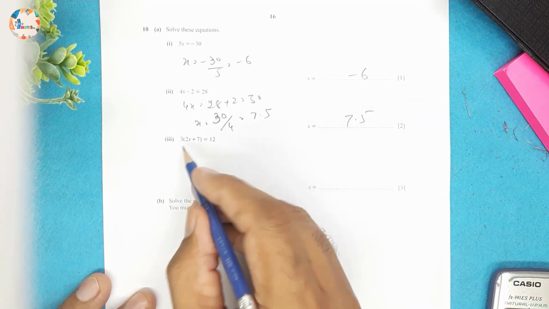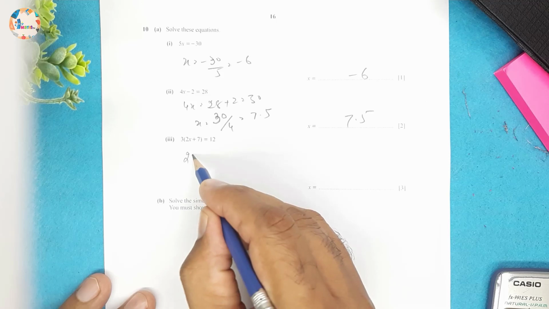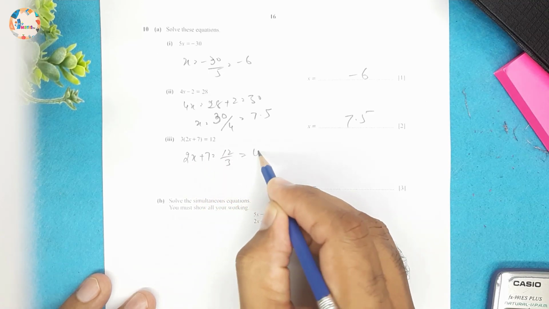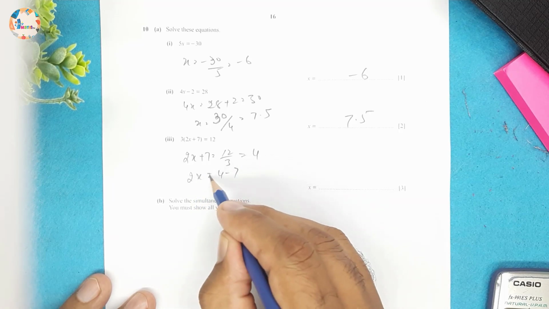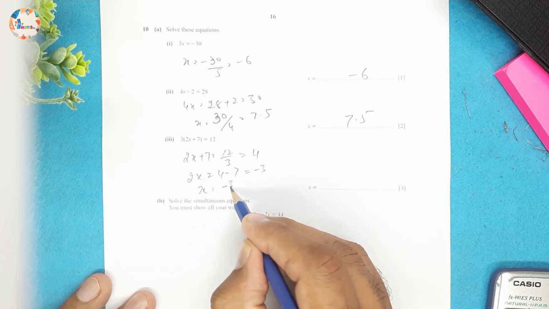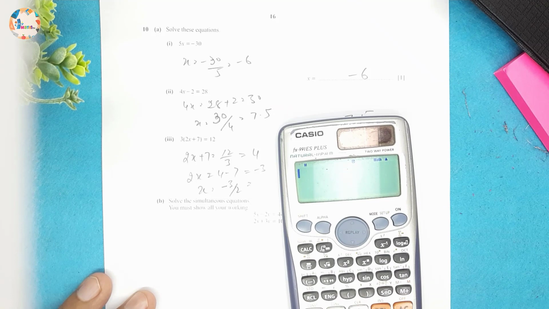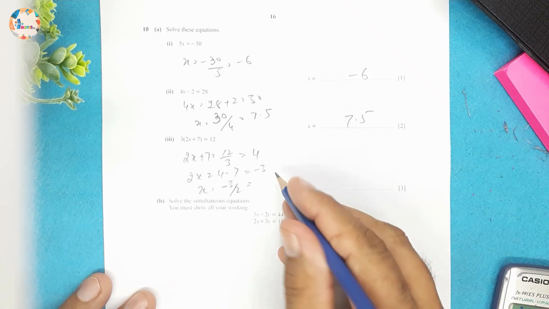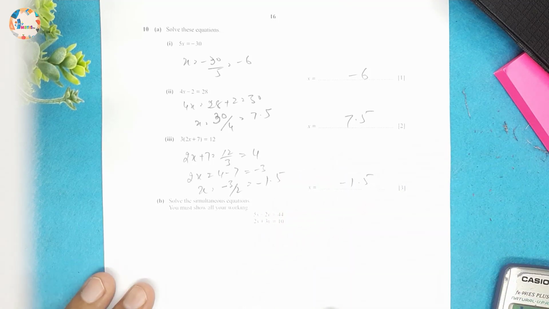Now we can shift 3 to the other side. So 2x plus 7 is equal to 12 by 3, which is equal to 4. So 2x is equal to 4 minus 7, which is equal to minus 3. So x is equal to minus 3 by 2, which is equal to minus 1.5. So minus 1.5 will be our final answer.